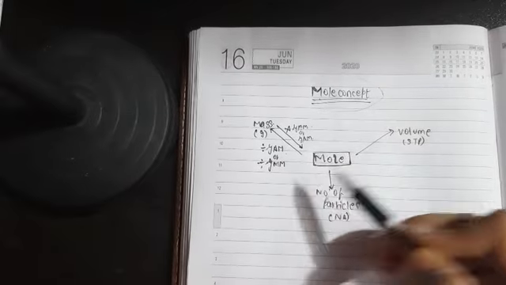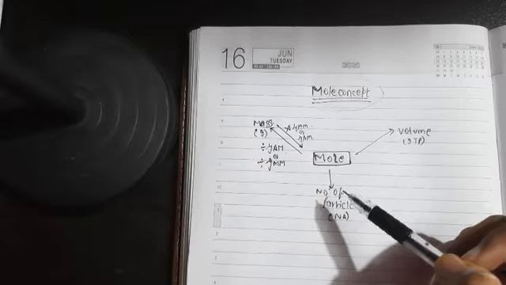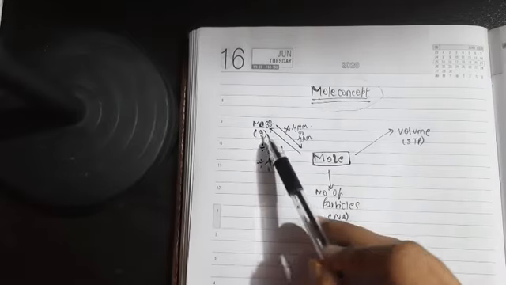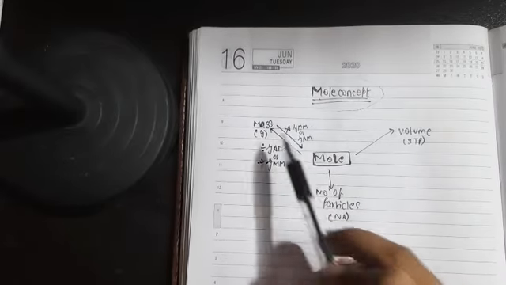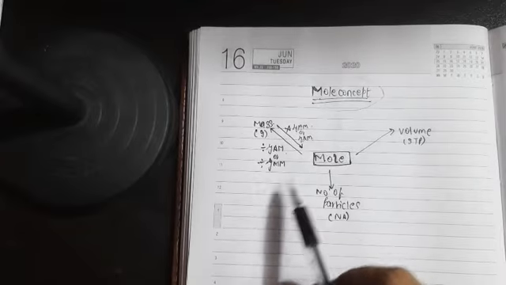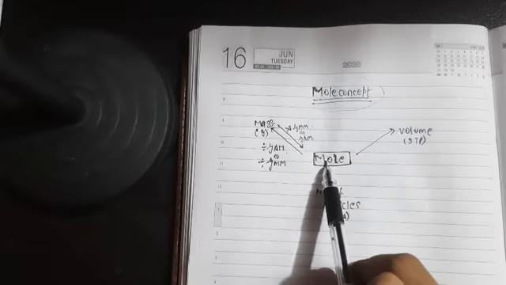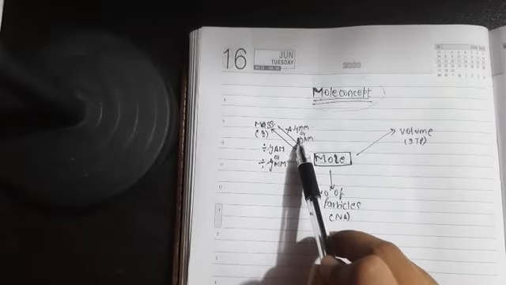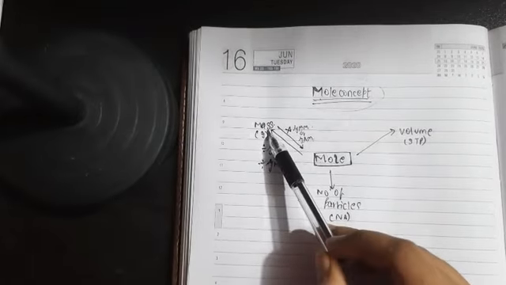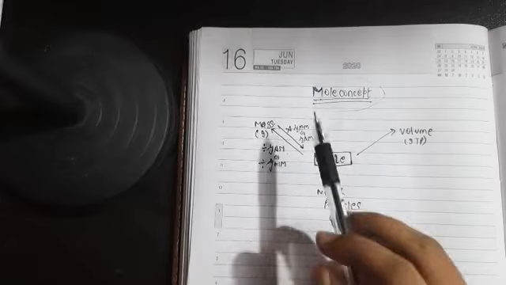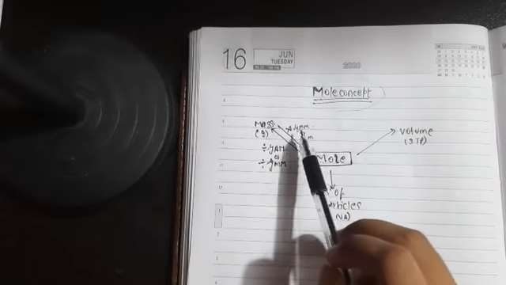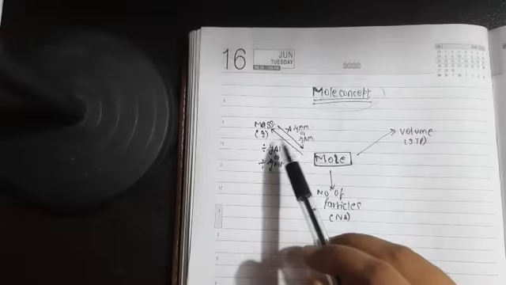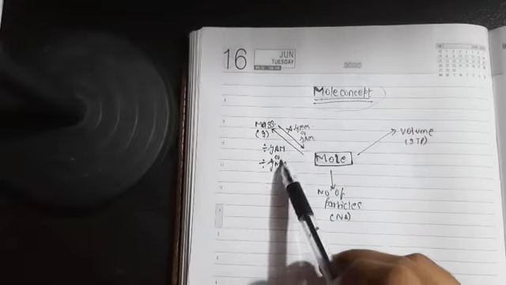Where sometimes the question says you need to find the moles, and the mass is given, you will know very well which operation to use, and if the moles are given and you have to find the mass, you need to divide it.